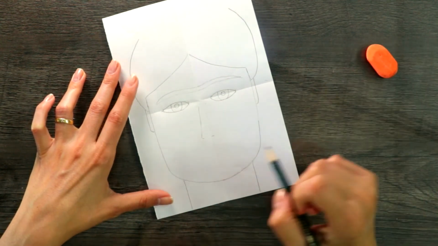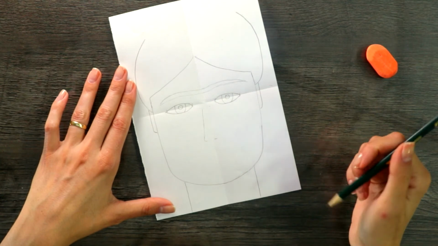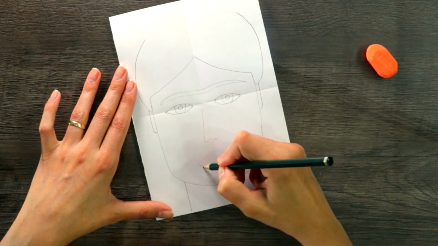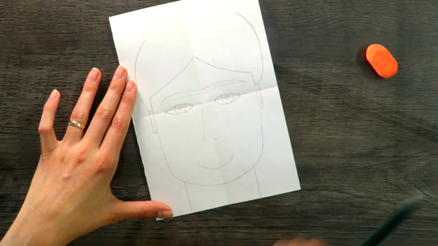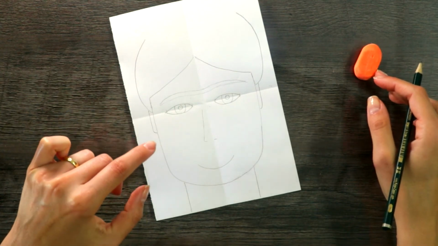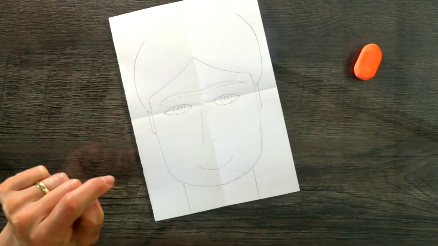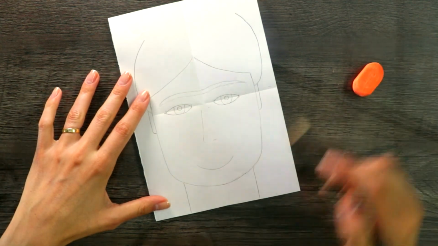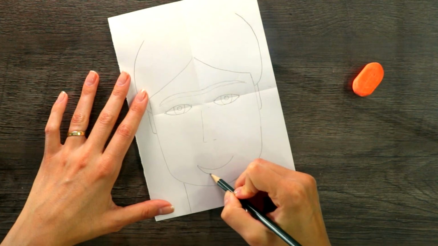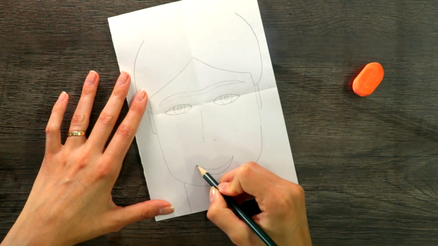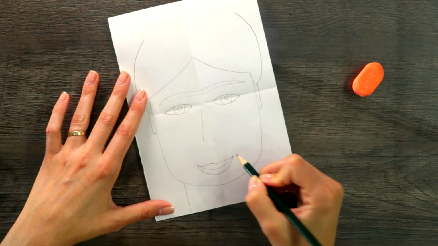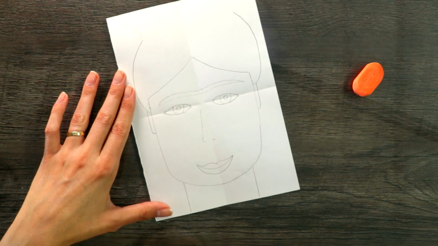And her mouth. A tip to draw mouth. When you are drawing a mouth, you draw first how her mouth is going to be. If it's going to be smiling, if it's going to be serious. My Frida is going to be smiling, so my line is up. And around this line, you finish your mouth.